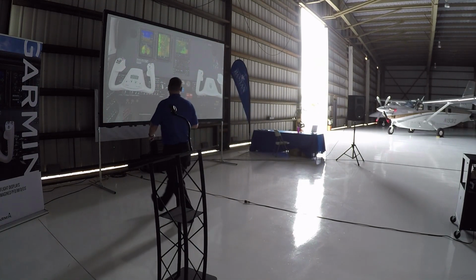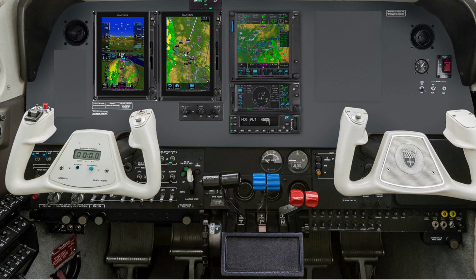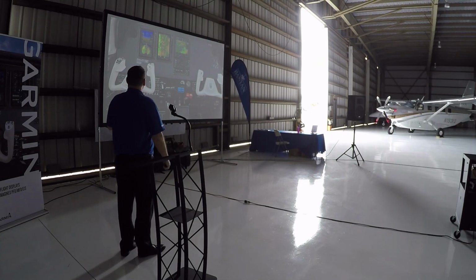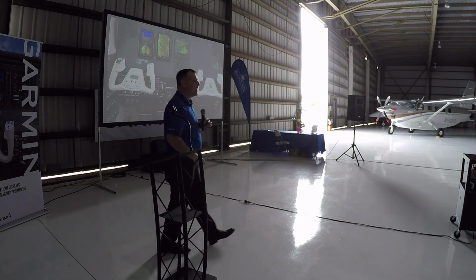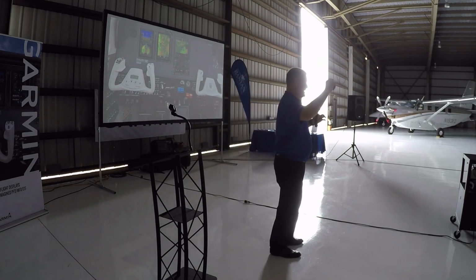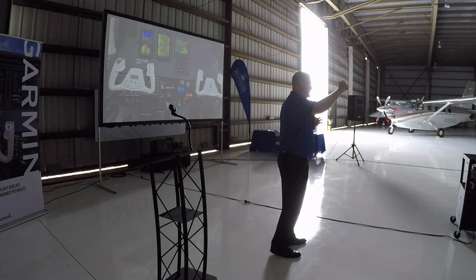So let's look at some panels. All right, so this is a Baron. Got dual 7-inch TXis, GTN 750, FlightStream 510, GTN 650, and GFC 600 down below. Option 2 is we added the little annunciator up on top there. Now again, you're going to have autopilot mode annunciators from your GFC 600 there. Some pilots want a more explicit, hey, I'm in heading mode. You can have it.